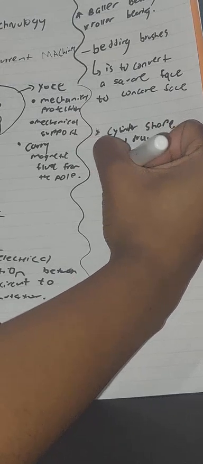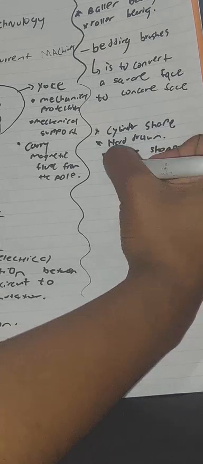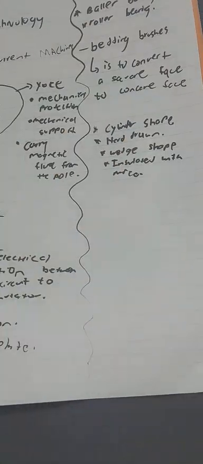It is hard drawn, it is wedge shaped, and insulated with mica. Those are the construction features of your commutator.